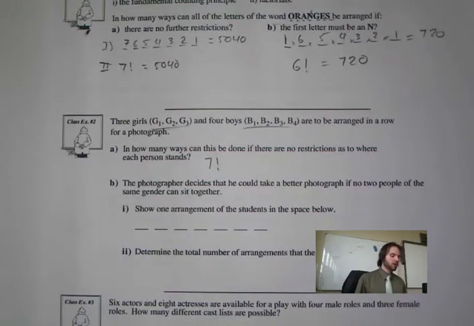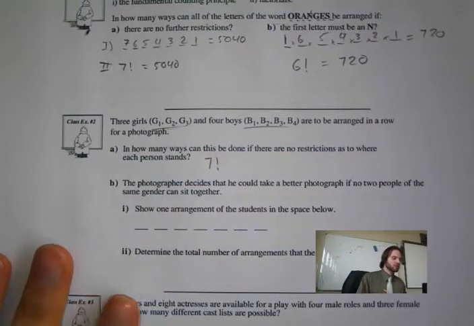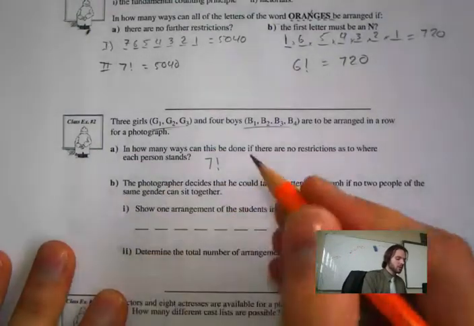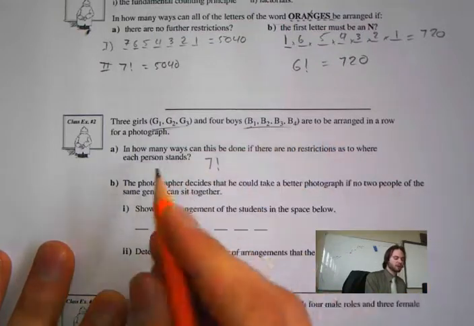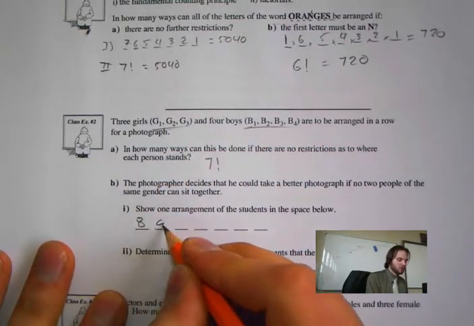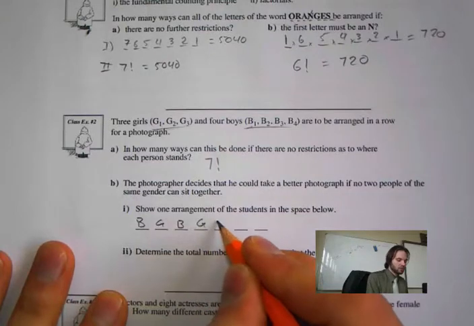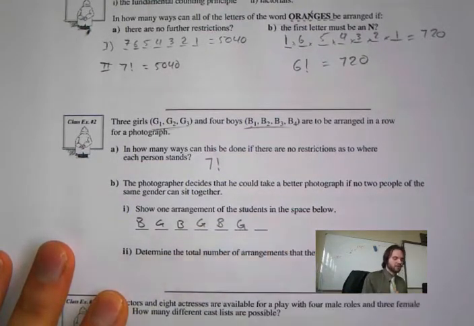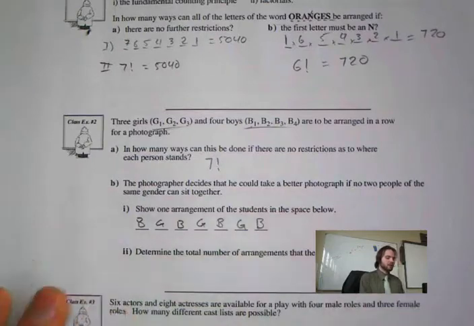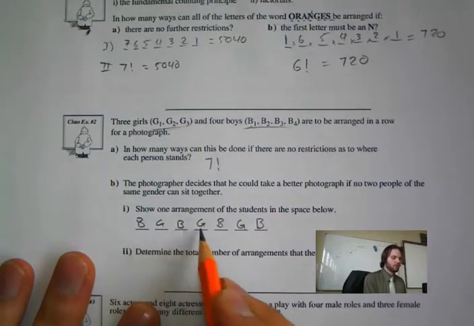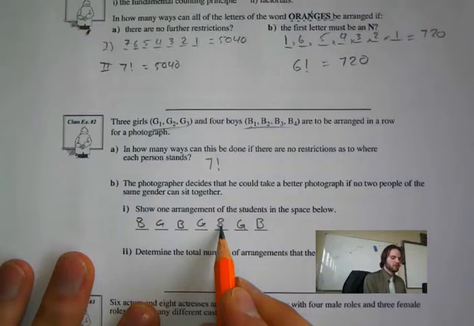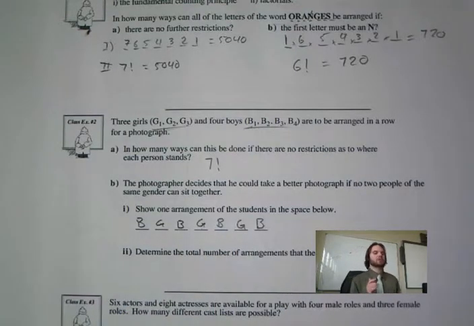Okay. Now the photographer decides that he could take a better photograph if no 2 people of the same gender are together. So you can't have 2 boys together or 2 girls together. So let's try and show the arrangements below. Here, we would probably have to start with the boy because there's 4 boys. So we have boy, girl, boy, girl, boy, girl, and then boy again. If I started with a girl, then it'd be girl, boy, girl, boy, and we'd end up with boy, boy. So we can't start with a girl, we have to start with a boy.